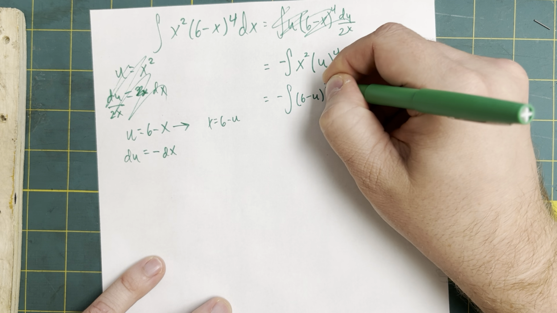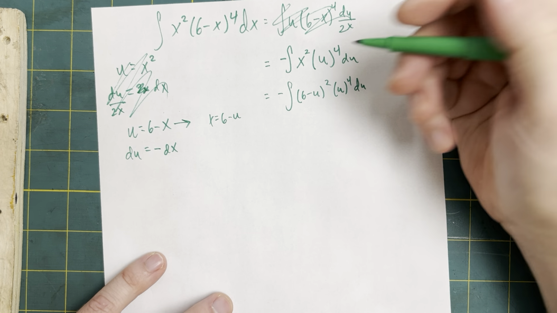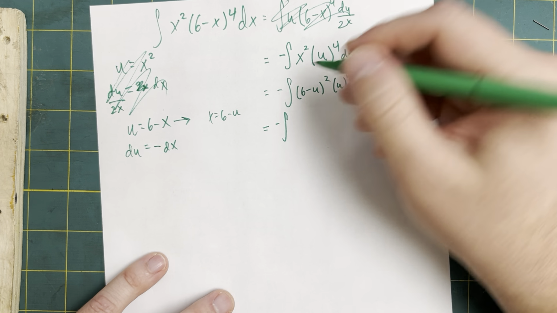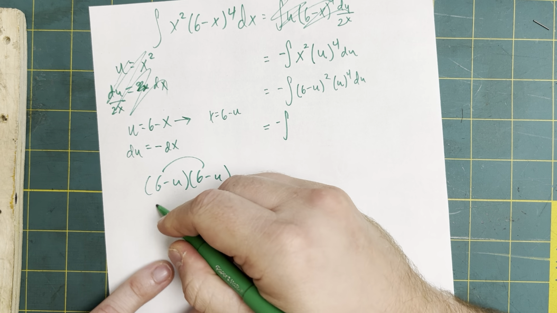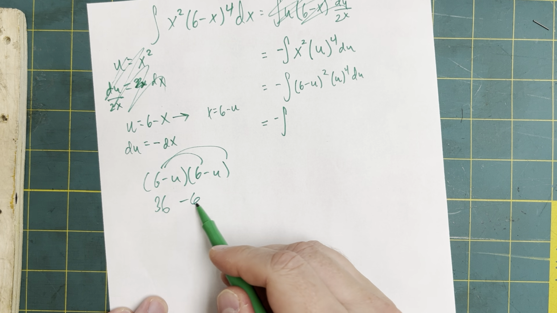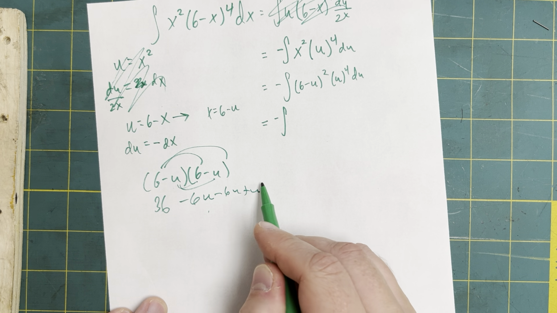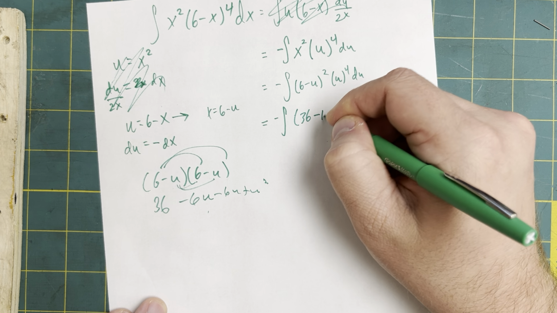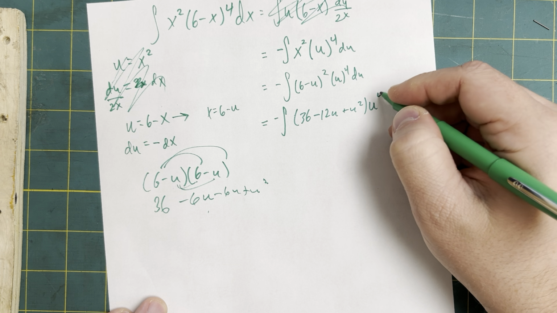6 minus u squared times u to the 4th du. The reason this is advantageous is because now 6 minus u squared is easy. 6 times 6 is 36. 6 times u. Am I still on the screen? I am. Okay, I slouched. Minus 6u minus 6u plus u squared. So this is 36 minus 12u plus u squared times u to the 4th du.